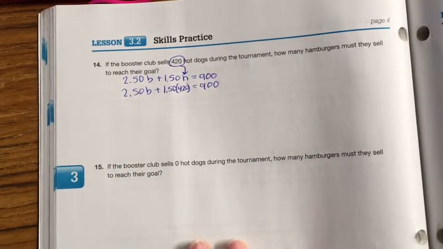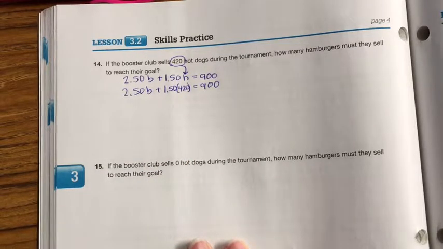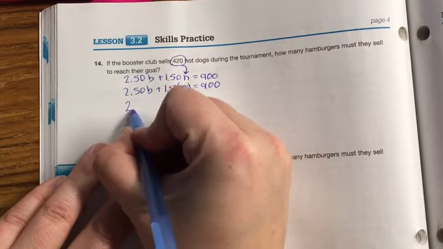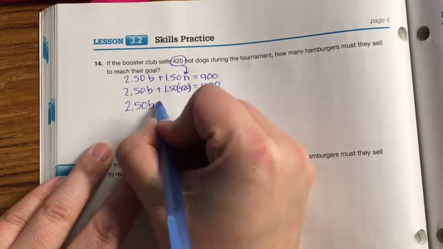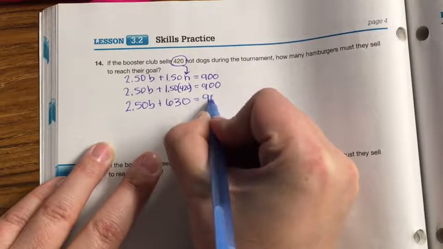And then we need to solve for b. So in order to do that, we're going to have to do 1.5 times 420. What is that? A number. Probably. Perfect. 630. Next. is equal to 900.